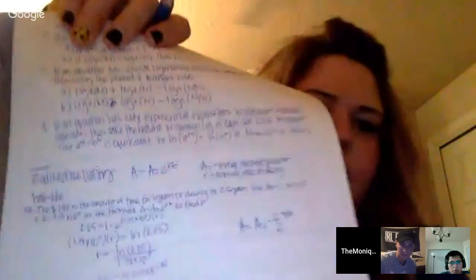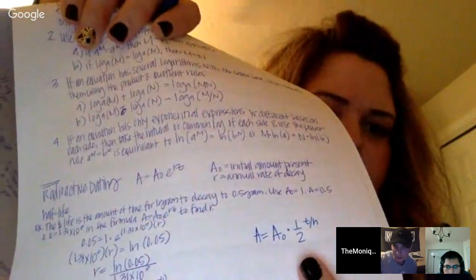Yes, so A equals A initial, A sub 0, times 1/2 to the T over H, and H is the half-life. Like that? Yes. Okay, so I had that completely wrong then. So T is time, and H is half-life. That makes more sense because it tells us the half-life.